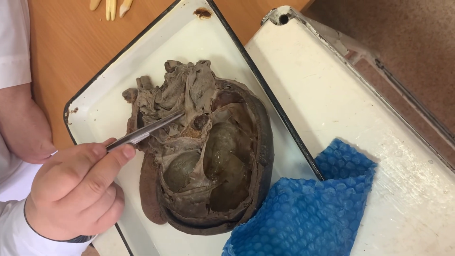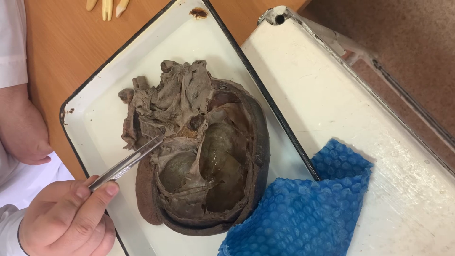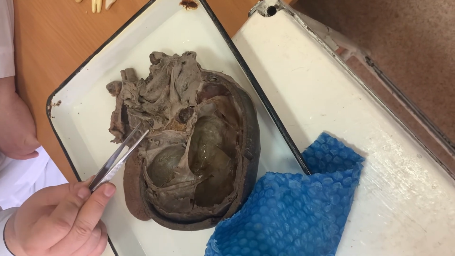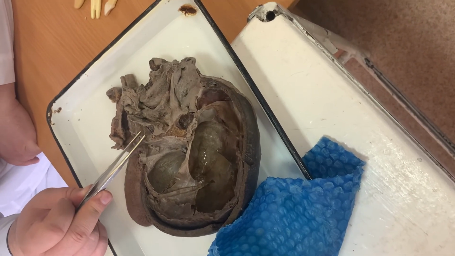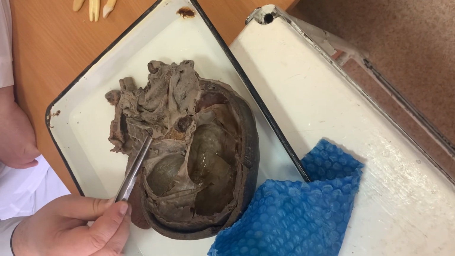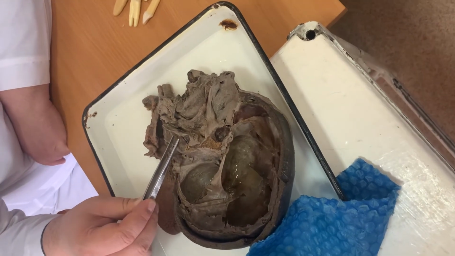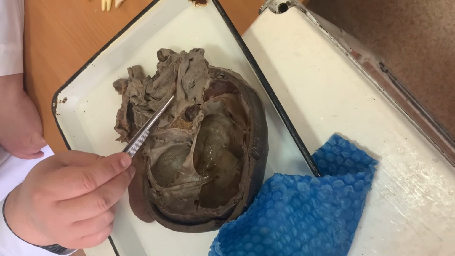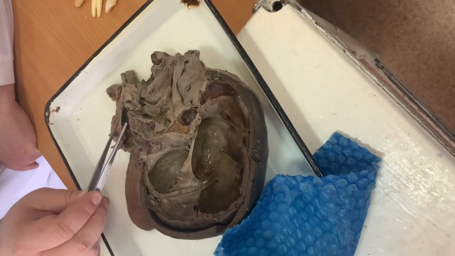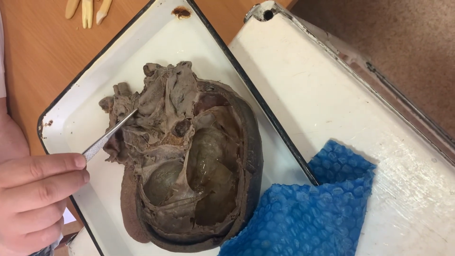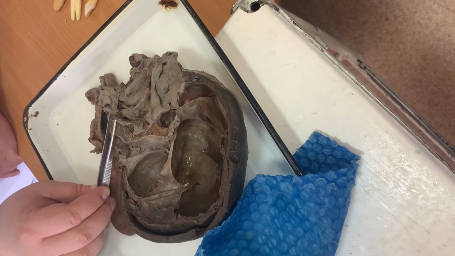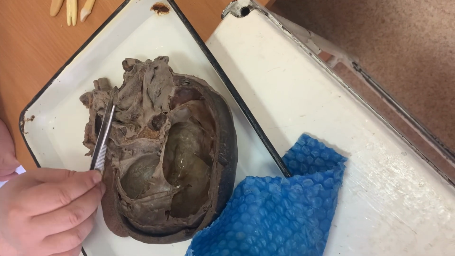Then the nasal part of the pharynx is opposite the first and second cervical vertebrae. Here it is, atlas and axis. These two cervical vertebrae, first and second, are in projection of the nasal part of the pharynx. Then the oral part of the pharynx is opposite the third cervical vertebra.